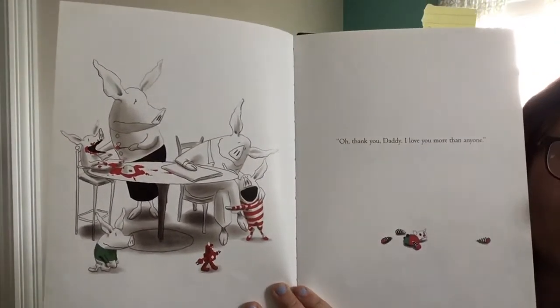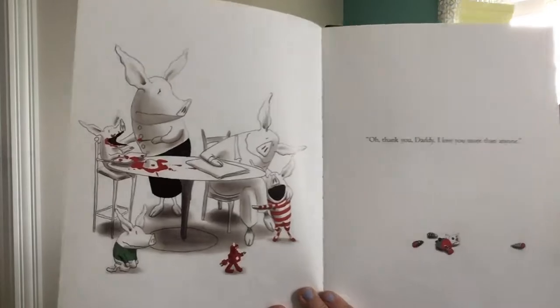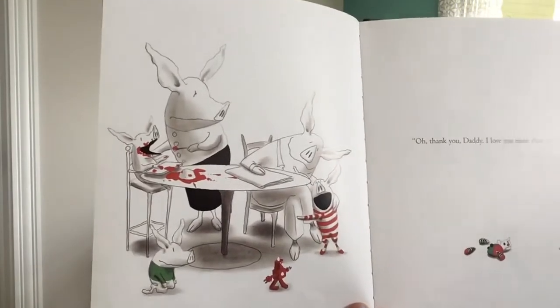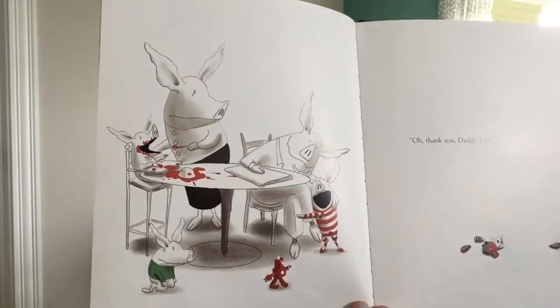Olivia's a lot happier now, isn't she? Let's look at her mom. What do you think her mom's thinking after Olivia said that?